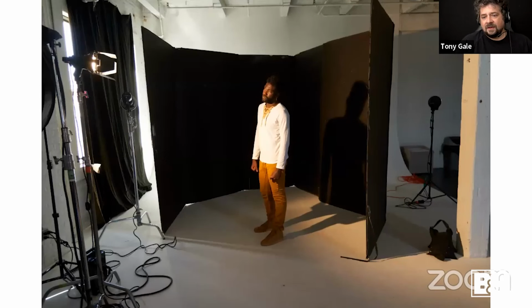So I've got a warm light on the left and a purple LED on the right. So incandescent there, you can see. And then I brought in the LED on the right. To get that kind of control, I had to put V flats around my subject because the space is too light colored and there was too much light bouncing around.